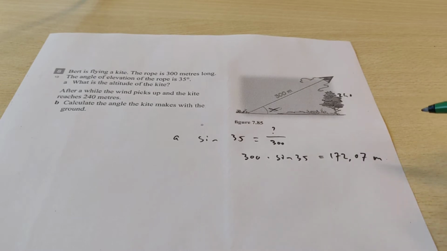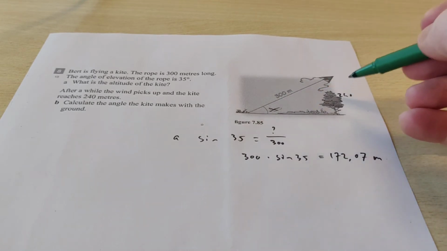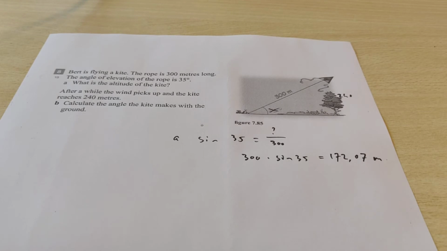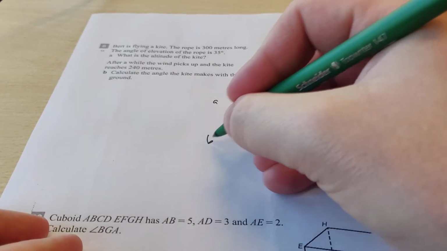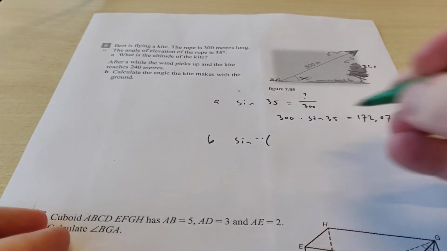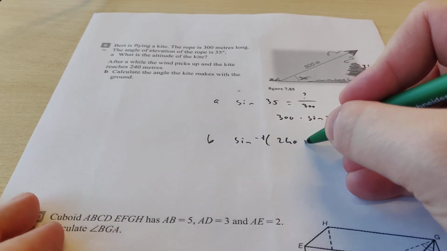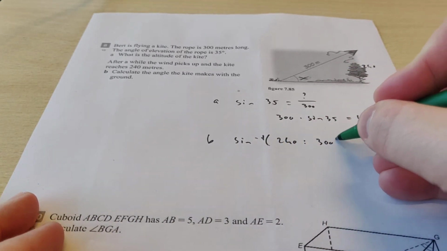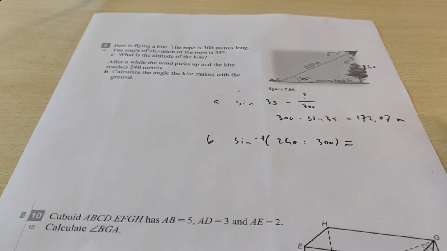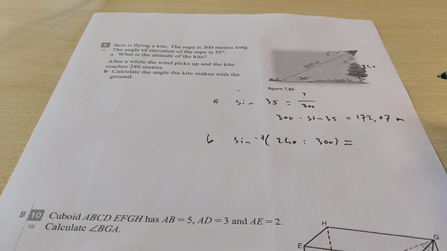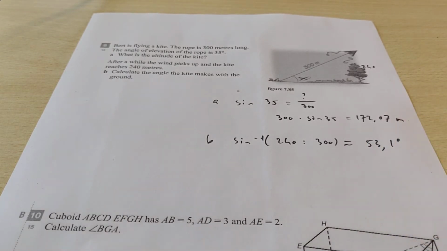So now we want to calculate the angle. We still have to use the sine because we use the opposite side and the hypotenuse. But in this case, for exercise B, we have to do sine minus 1, because we have to calculate an angle. And then the opposite side is 240 and the hypotenuse is 300. Now if I type this into a calculator, I get 53.1 degrees. This is the answer for exercise 8.